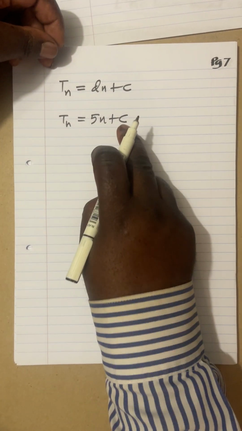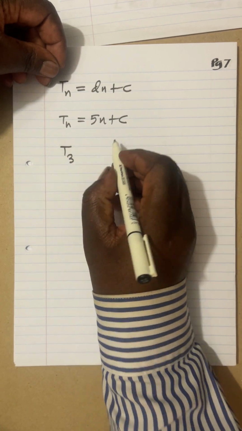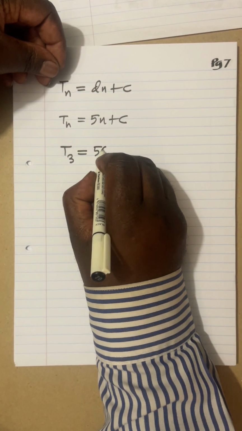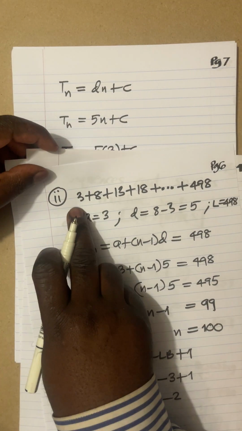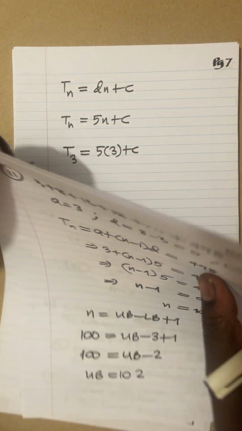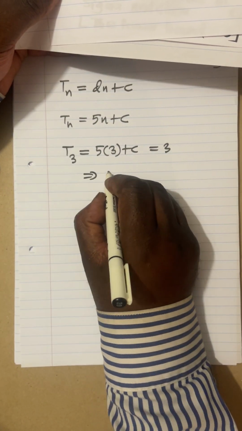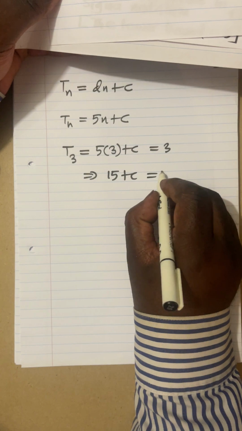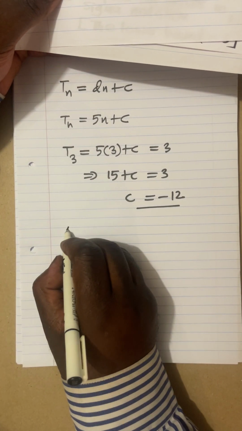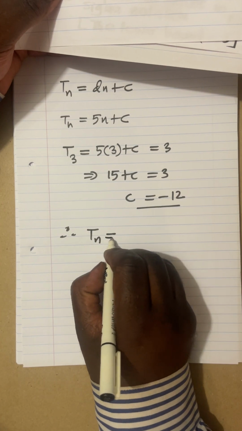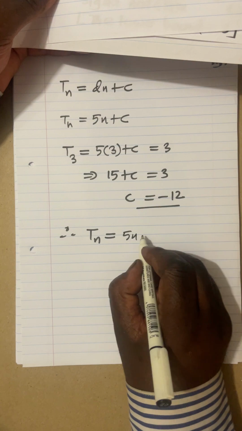But remember, we need c. And they're telling us that the lower bound is 3. So let's say our T3, that will be 5 times 3 plus c. That should be equal to the first term here, because that's our lower bound. So what do we get? That should be equal to first term. So this is 15 here plus c equals 3, and therefore c equals minus 12 if you subtract from there. And therefore our general term is going to be Tn, put the minus 12 into that place, 5n minus 12.